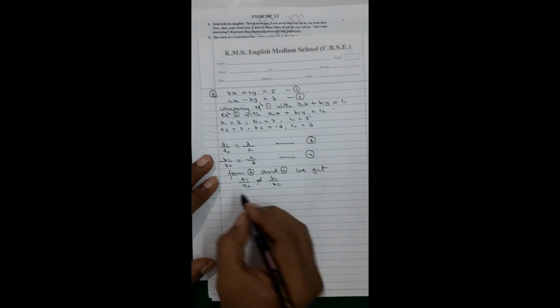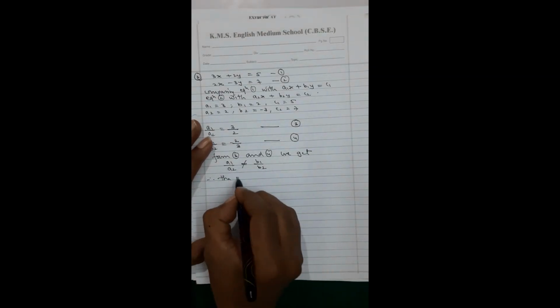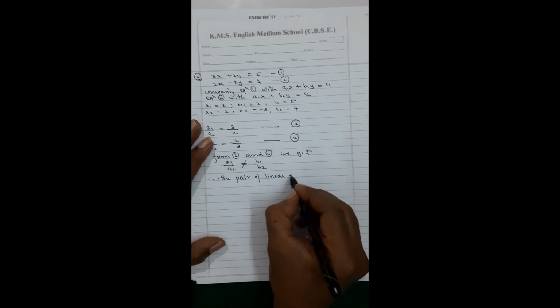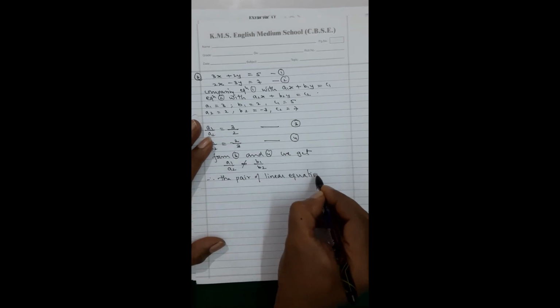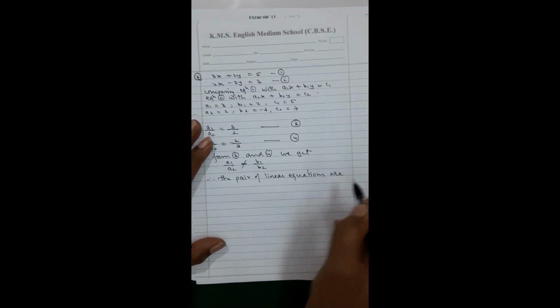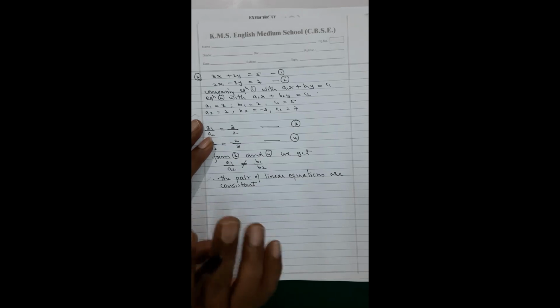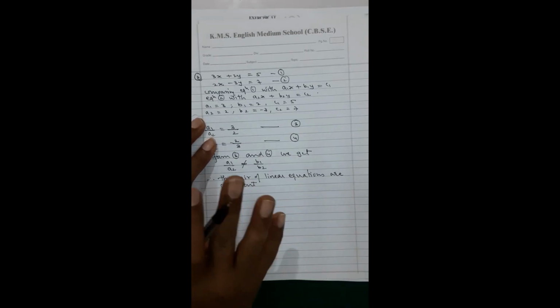They are not equal. Therefore, they are asking us whether the pair of linear equations are consistent or inconsistent. Therefore, the pair of linear equations are consistent. Remember, intersecting lines, overlapping lines, both are consistent.